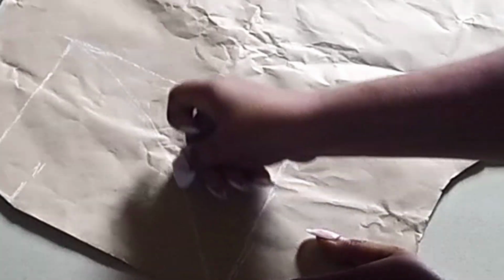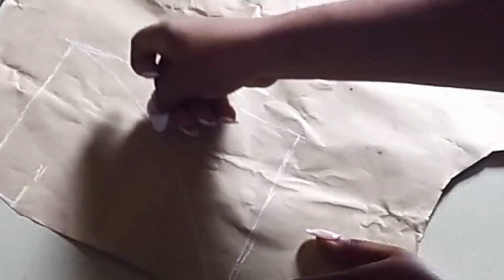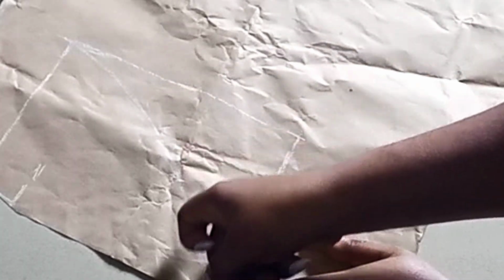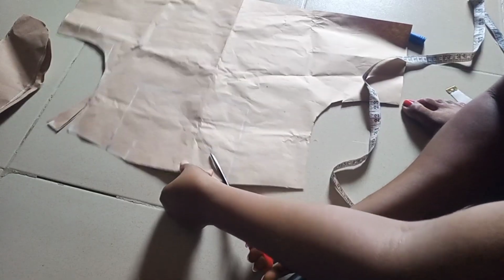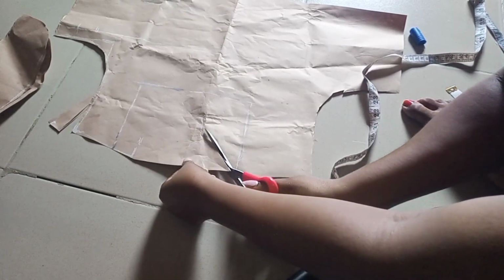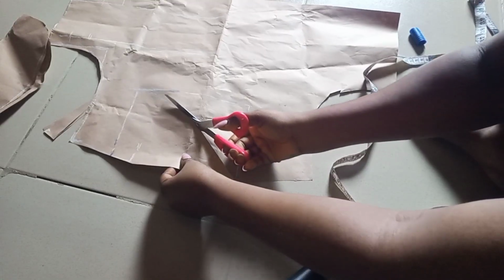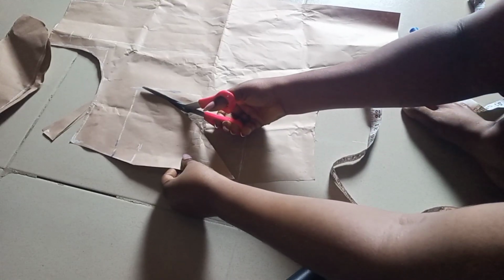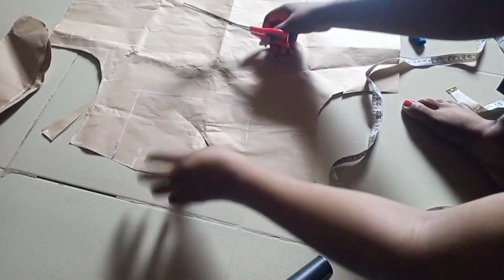That's how you get the asymmetric neckline. It's very easy to draft. Once you draft your normal basic body, you just measure from one part of the shoulder 3 inches, then measure down to the neck depth that you want. This is me cutting it, the asymmetric neck.